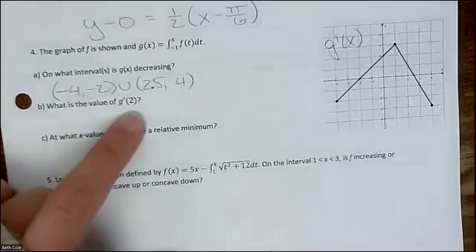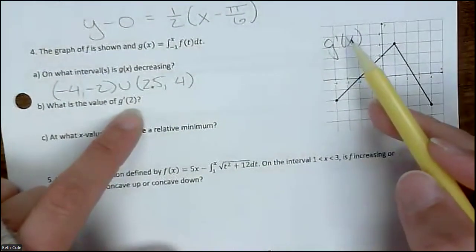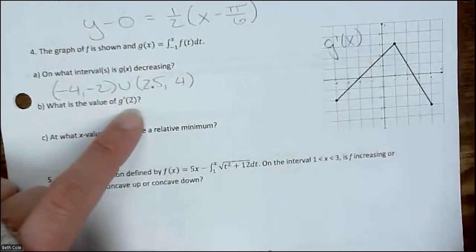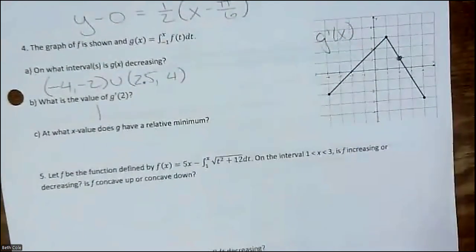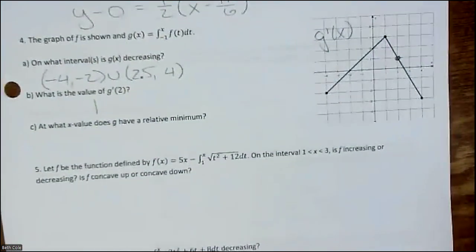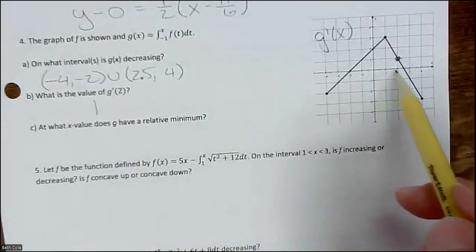What is the value of g prime of 2? Well, this graph is g prime. So what's your point at 2? 1, do you see that? Please do not overthink that. That's all that that is. This is g prime of 2, 1.